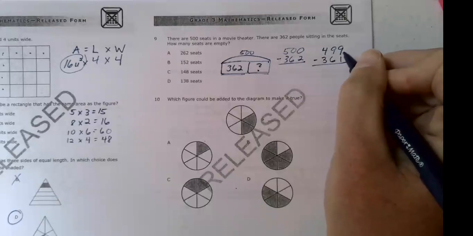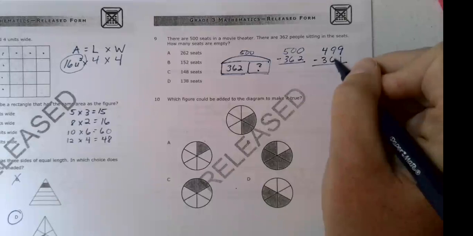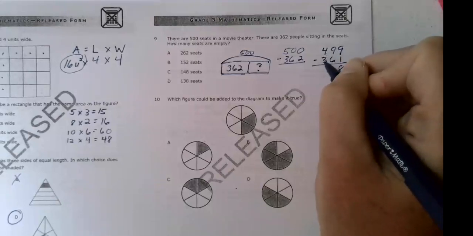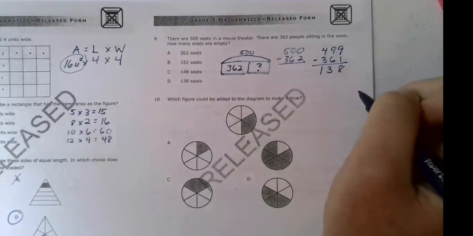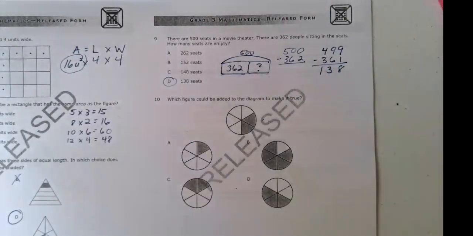I can just subtract. So 9 minus 1 is 8. 90 minus 60 is 30. 400 minus 300 is 100. So there are going to be 138 empty seats, which means our answer is D.